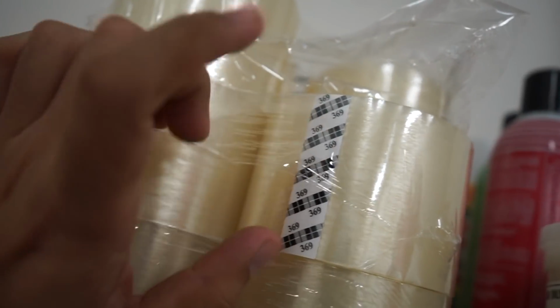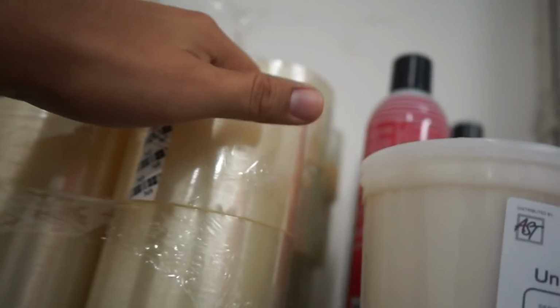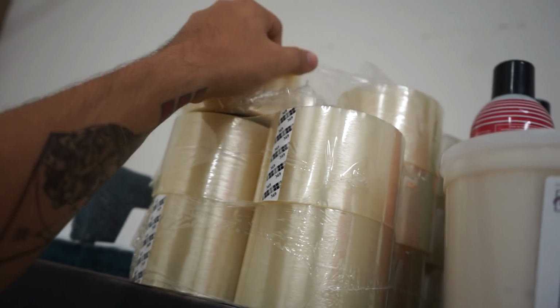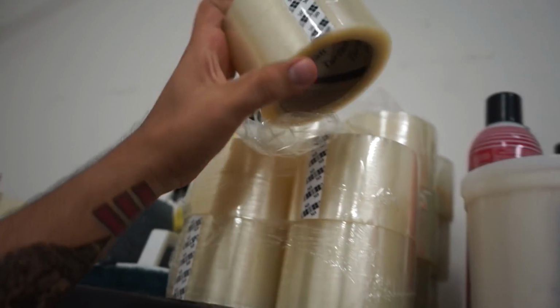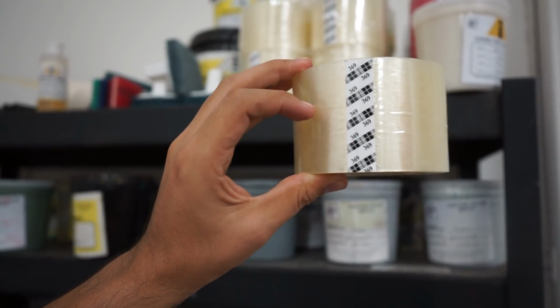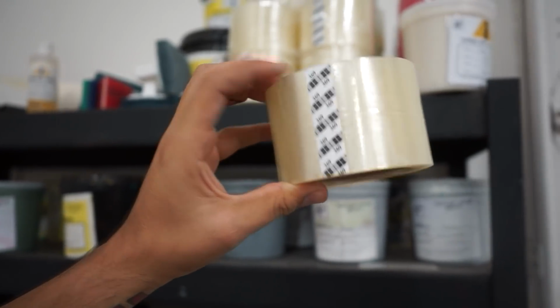I use this 369 tape. It's a 3-inch box tape. That's just like the item number. I'm trying to get AST to start selling these. Hopefully they will start pretty soon because they have the 2-inch and they just need to get this one so it's easier for you guys to get them.